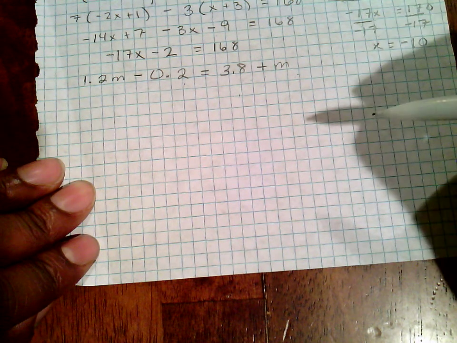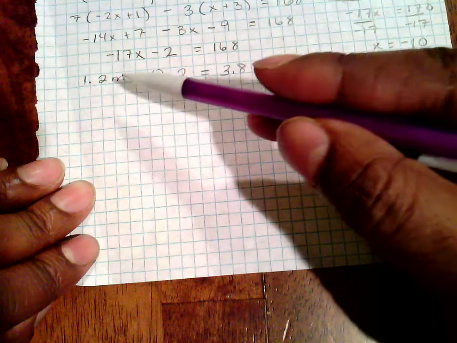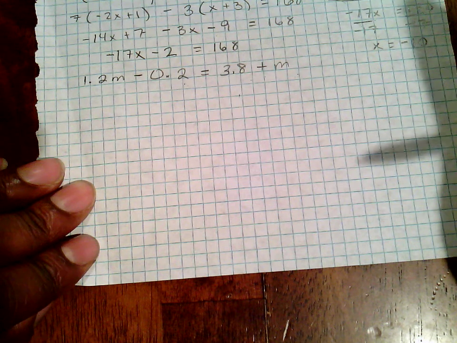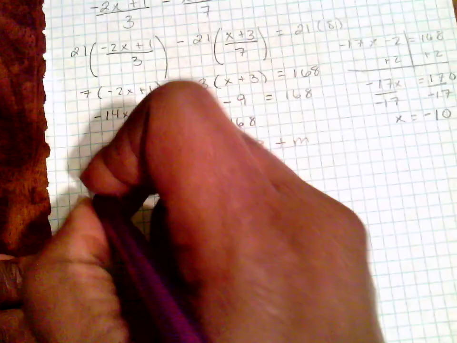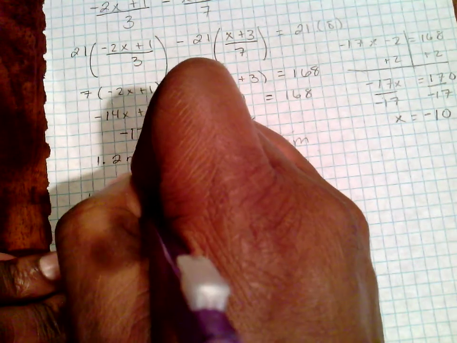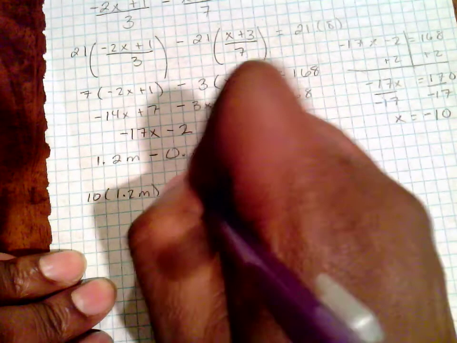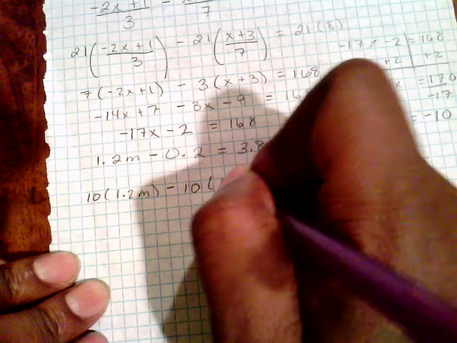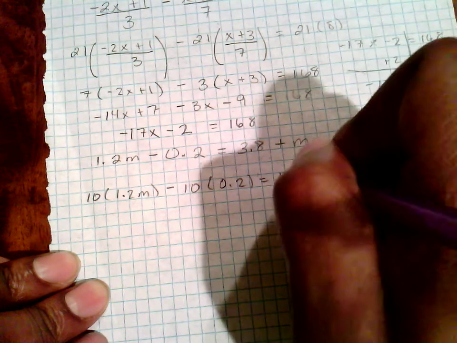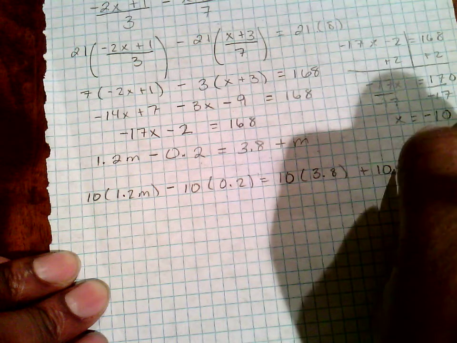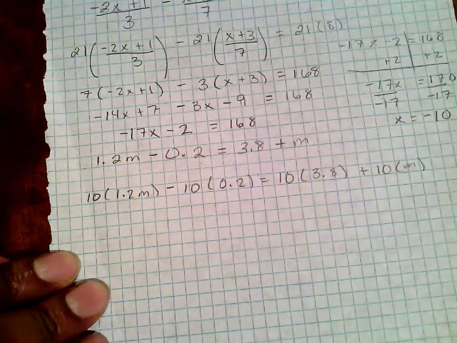And using powers of ten, if I multiply each term by 10, I will get a whole number. So maybe 10 times 1.2m minus 10 times 0.2 equal to 10 times 3.8 plus 10 times m.